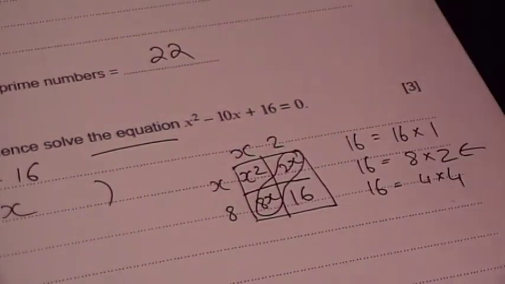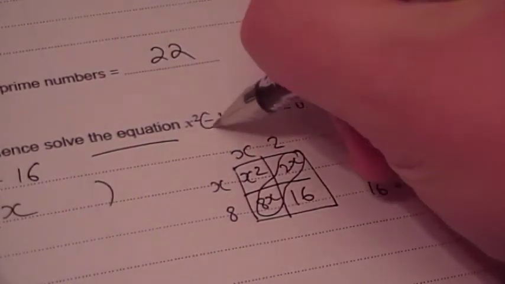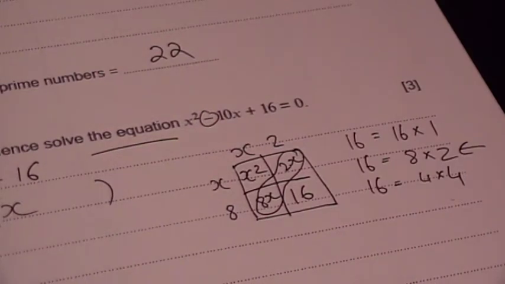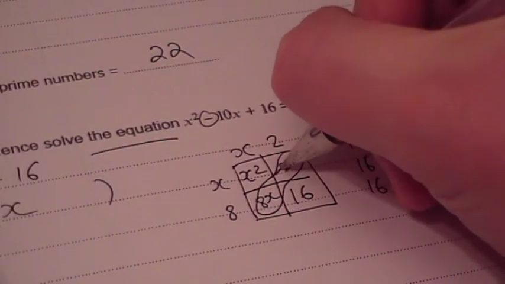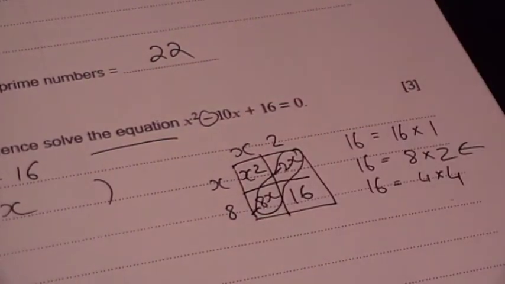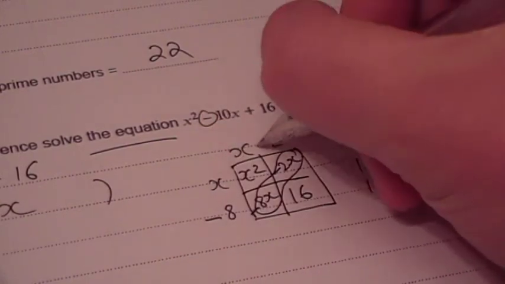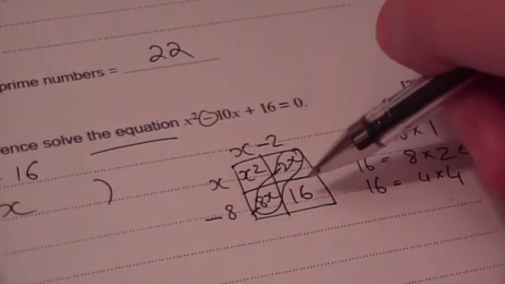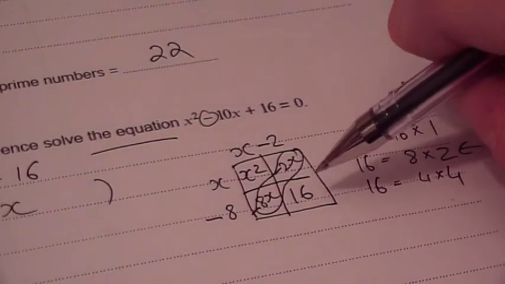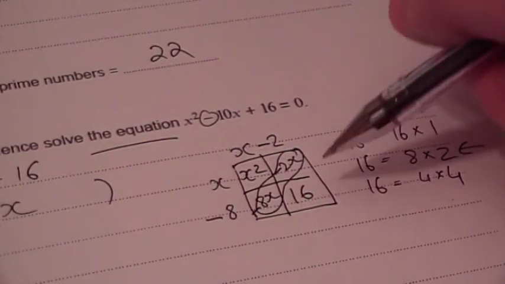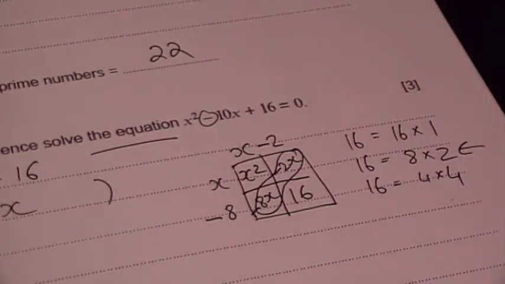Now I'm not quite done, unfortunately, because of this minus. I need to make minus 10x, and I make minus 10x by having minus 2x and minus 8x. They both need to be minus, so these both need to be minus as well. And of course then you'd think, oh, does that affect the 16? But it doesn't, because the product of two negatives is a positive.